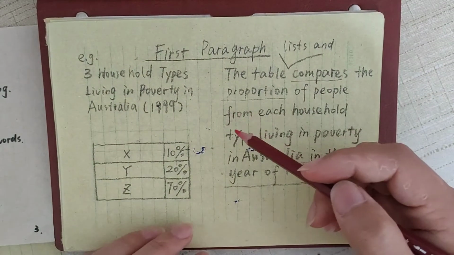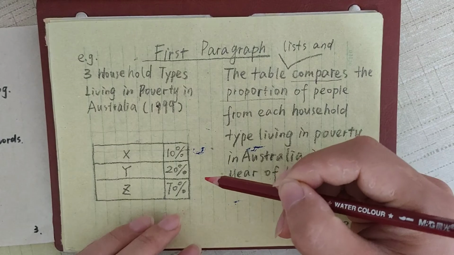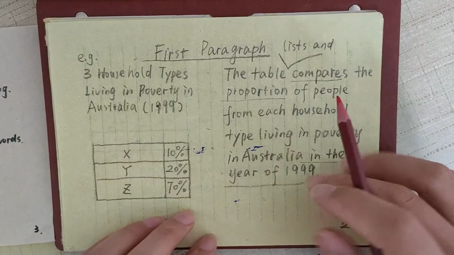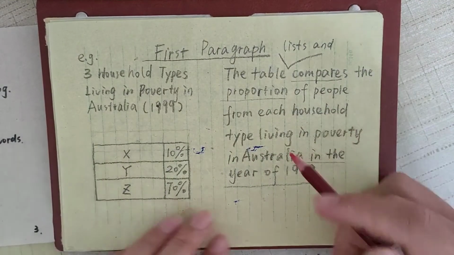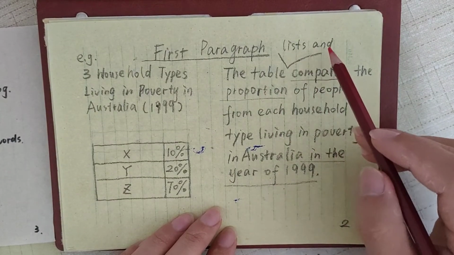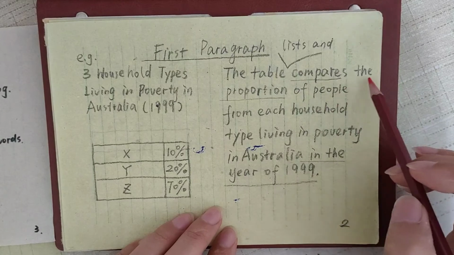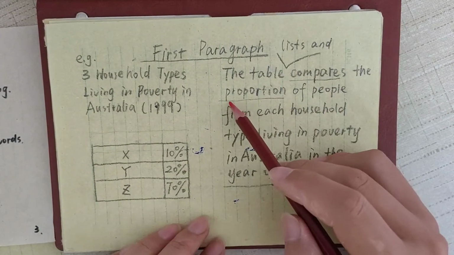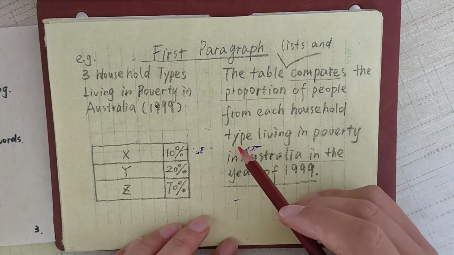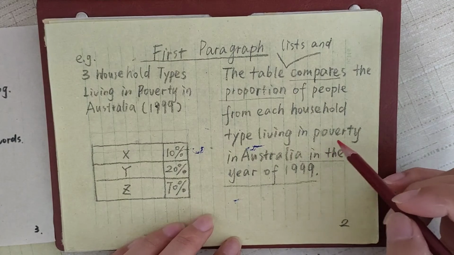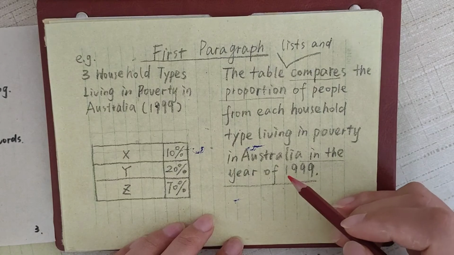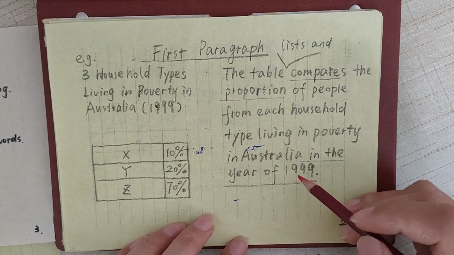So we could rephrase the question in our first paragraph. We could write: the table lists and compares the proportion of people from each household type living in poverty in Australia in the year of 1999.